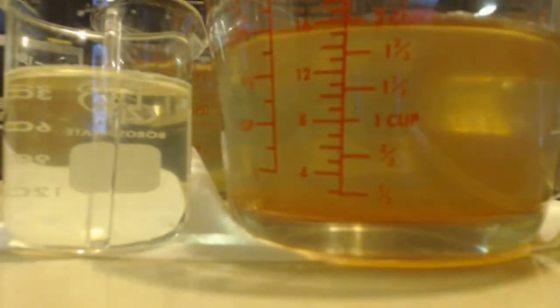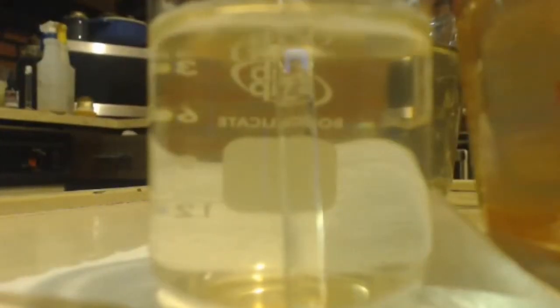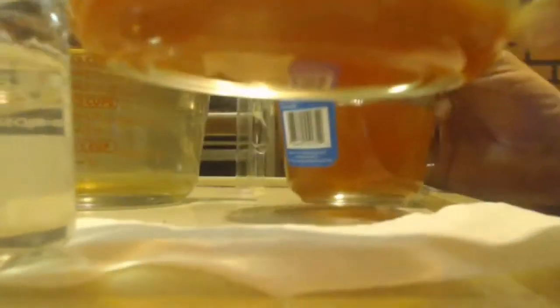So anyways, I've been trying to do the haloform reaction with this and make iodoform instead of chloroform. It's not working good. Either it comes out clear like that, or it just won't ever clear up like that. It doesn't matter what combination I use.